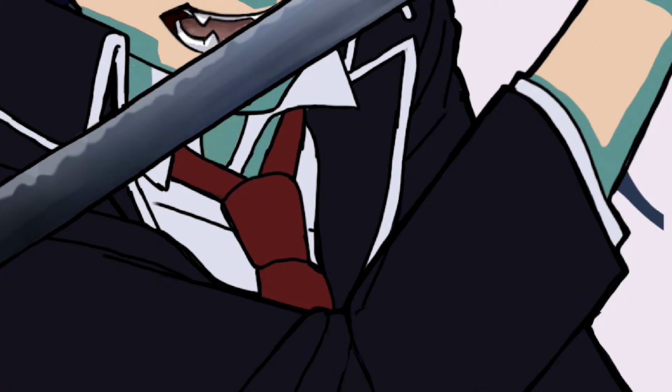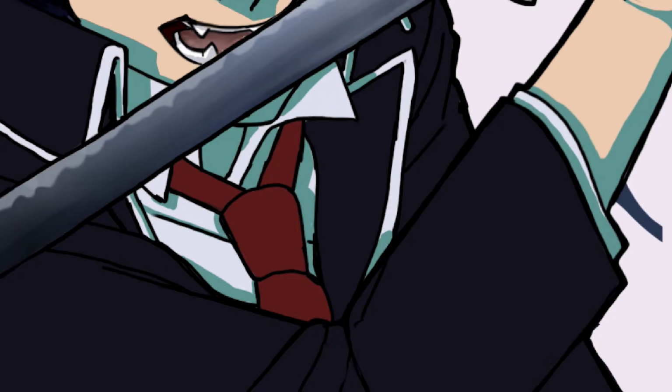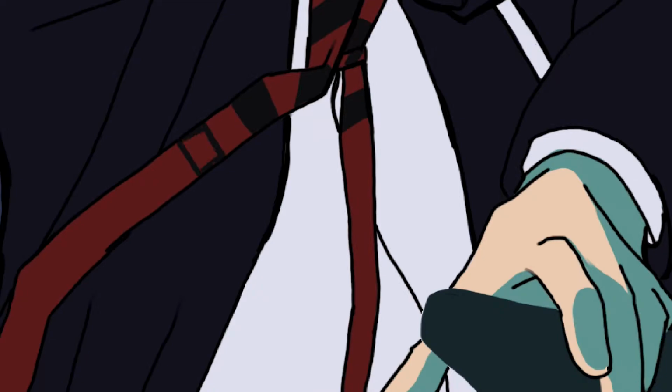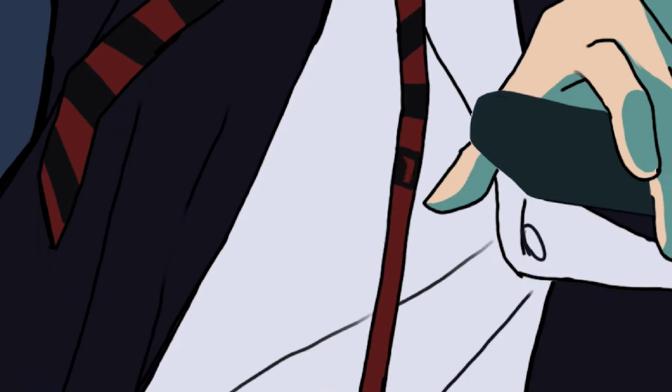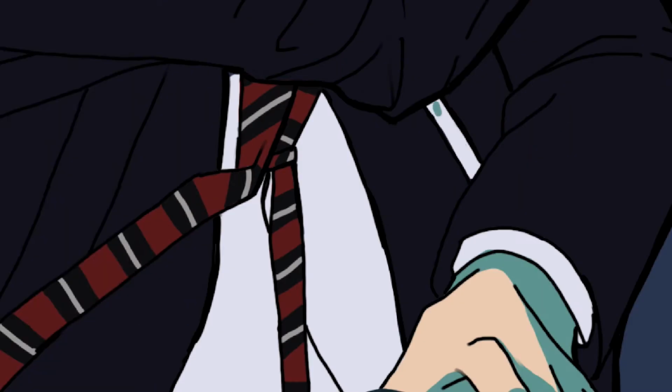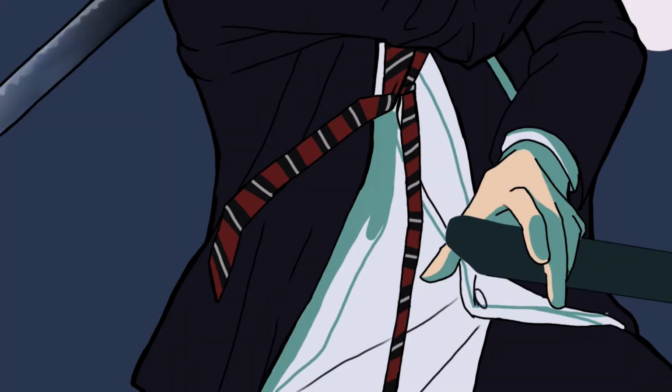Got his sword down. It was really dumb of me to erase all the line work that I had done while I was adjusting where the sword was going to go and how it was going to be angled. So that was a little bit of a time waster.